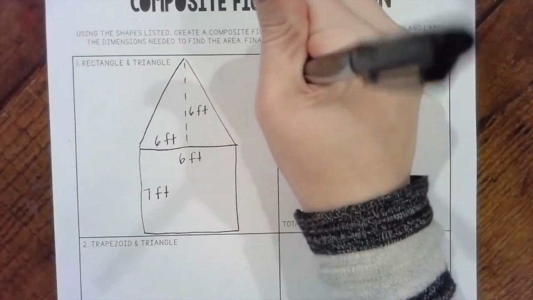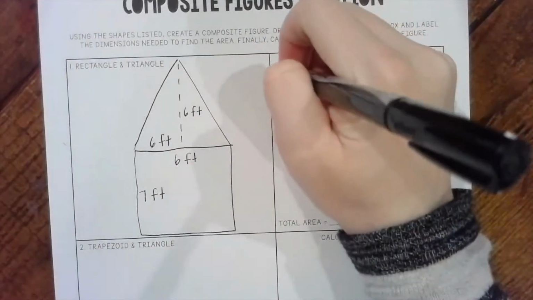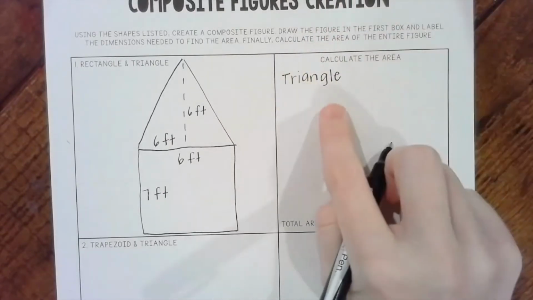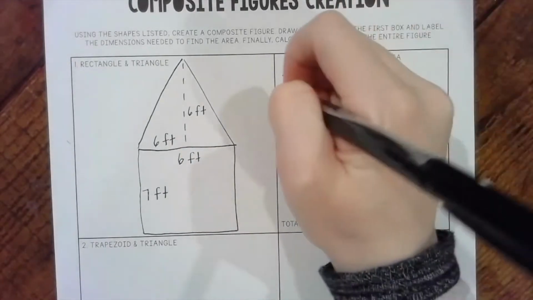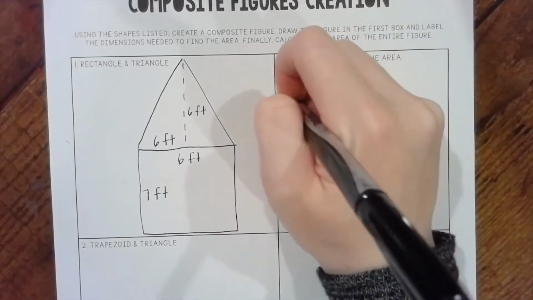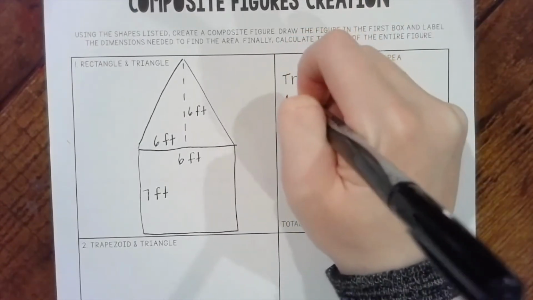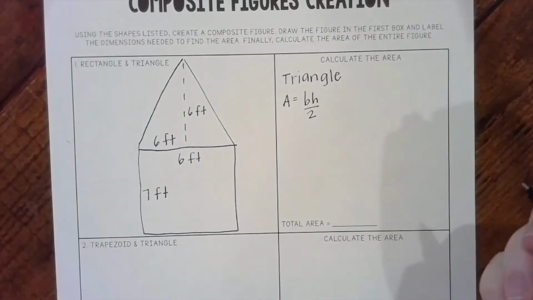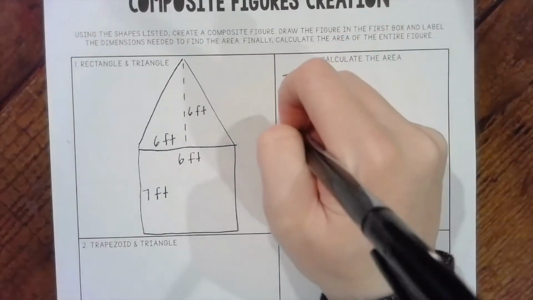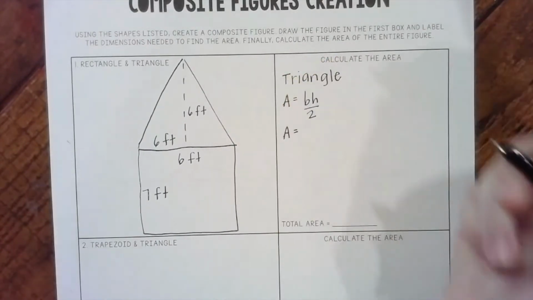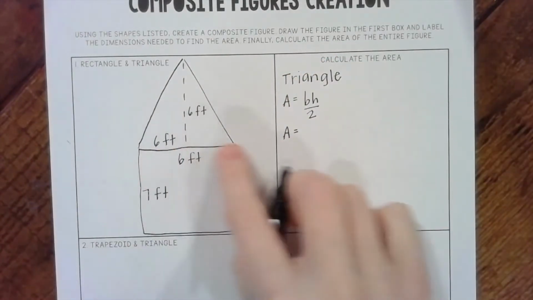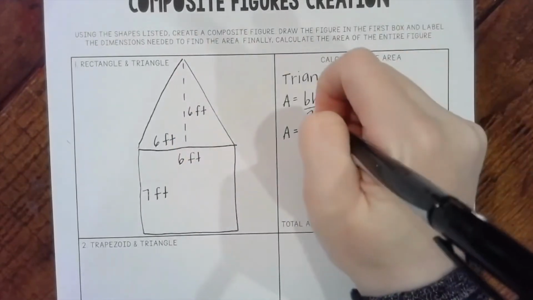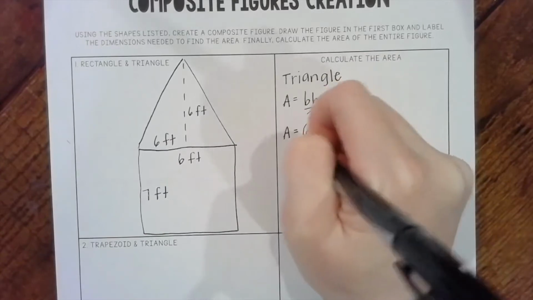So now I'm going to start with a triangle, so I'm going to write triangle in my box in order to calculate that area. So now that I have triangle written, I need to write down my formula. My formula is A, which is area, equals BH divided by 2. Base times height divided by 2. Some of you may use 1/2 base times height. That's fine as well. Now it's time to substitute in my values. So the base is 6 times the height, which is also 6. And I need to divide that by 2.